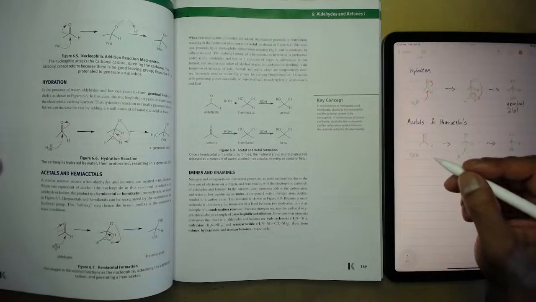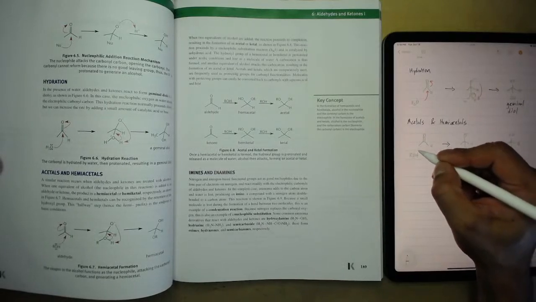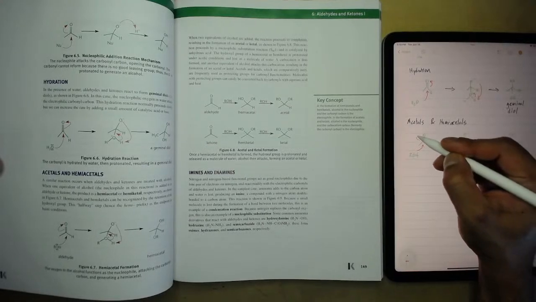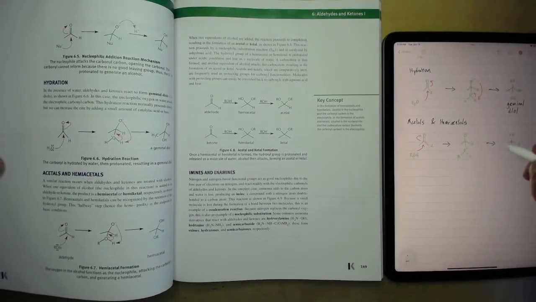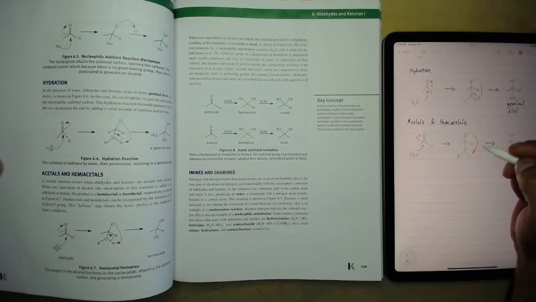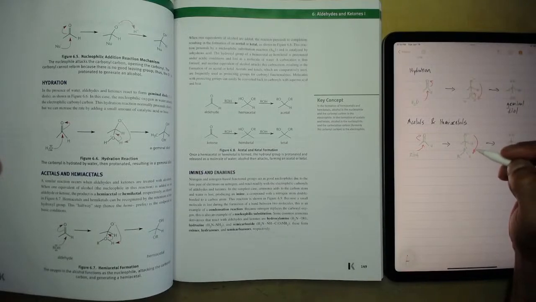And some red arrows to show the lone pair on the oxygen attacking the carbonyl. Carbonyl opening up, making a negative oxygen, and then that negative oxygen attacking the hydrogen that came in with the alcohol.